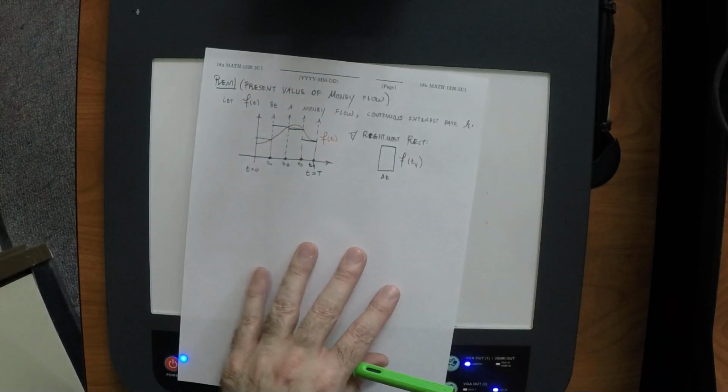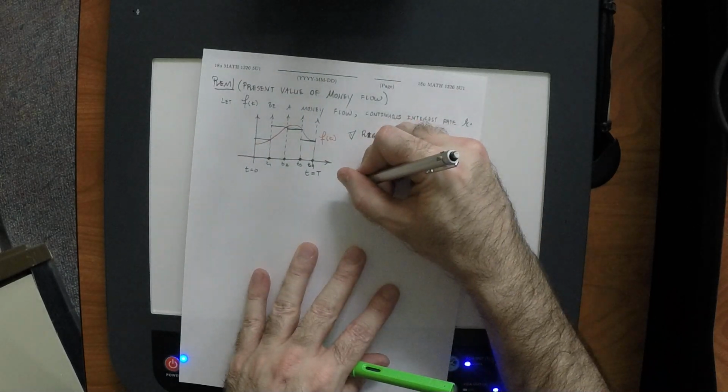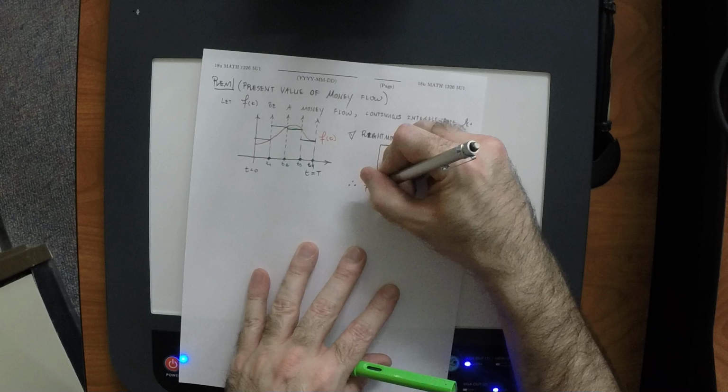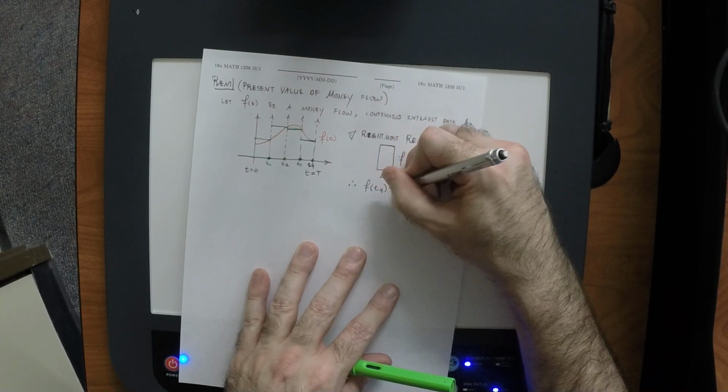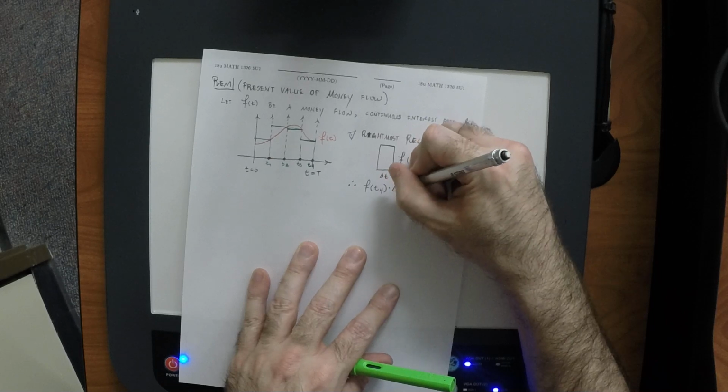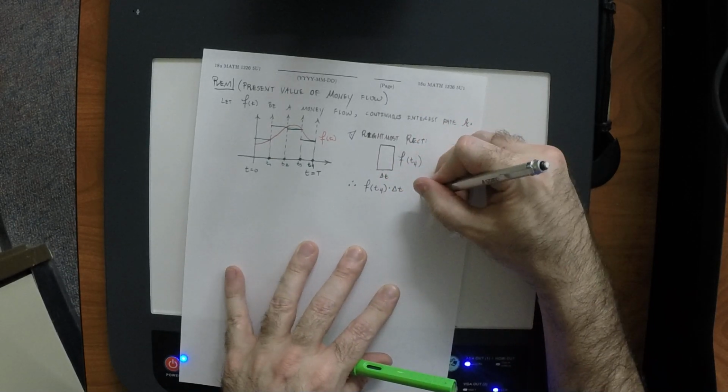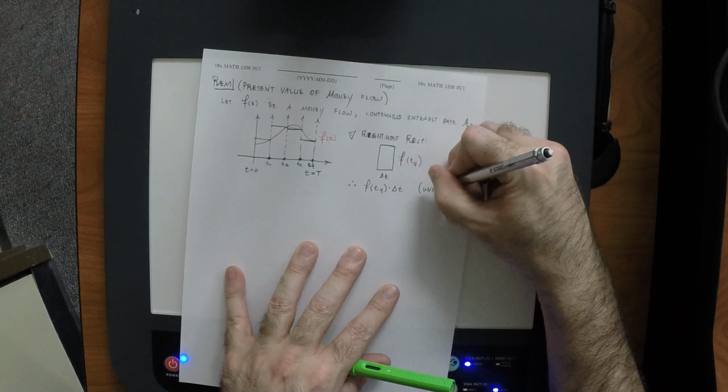So the total amount of money that it represents is f of t4 delta t. And remember that the units of this is dollars.